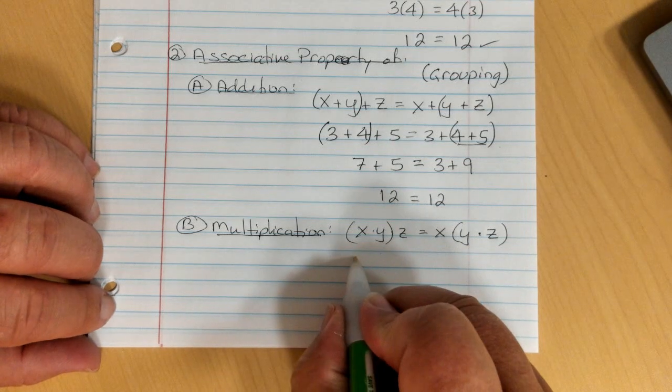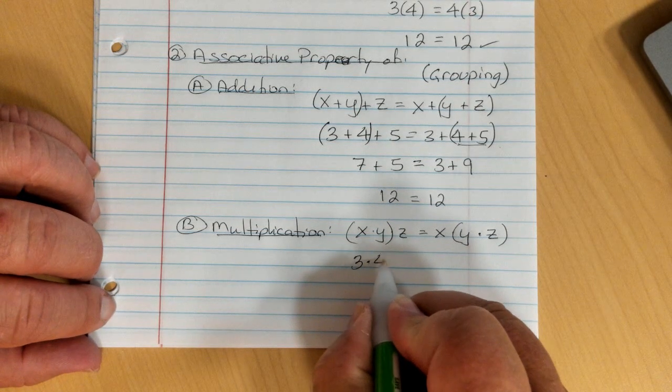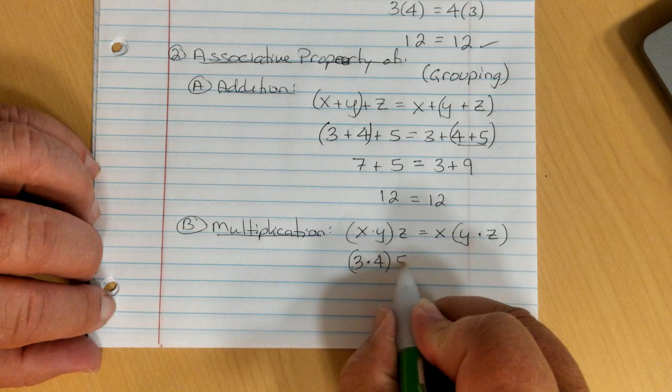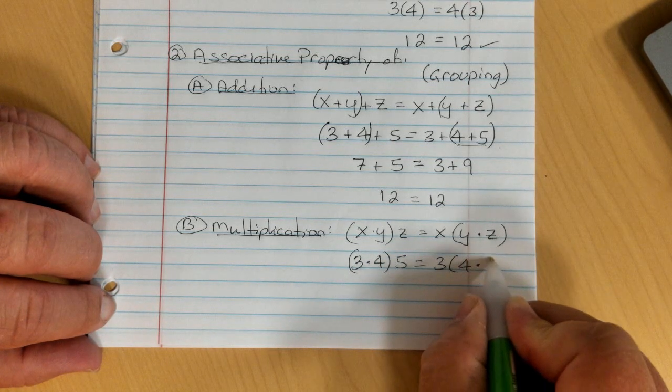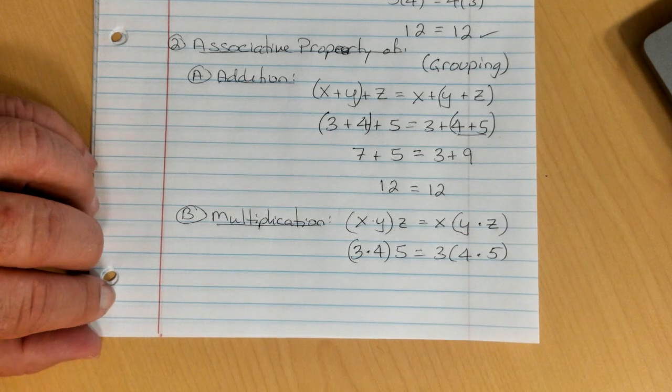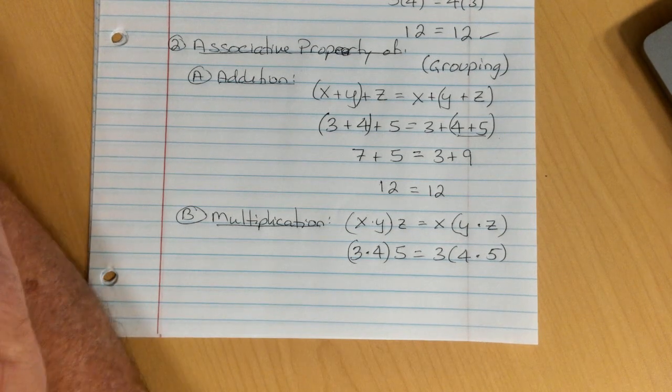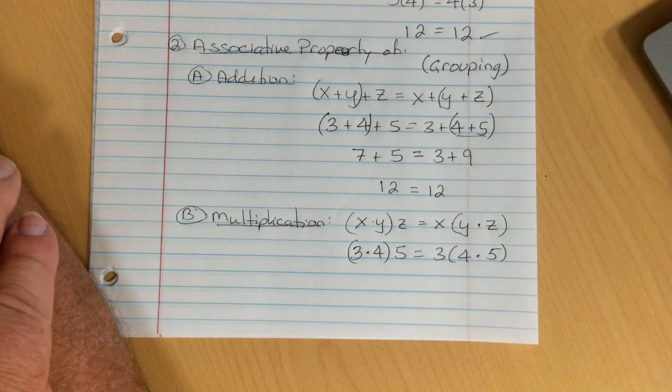Same numbers: 3 times 4 times 5. Work this and tell me which side you think is easier. Work it out first. You have to do it to see it and understand.